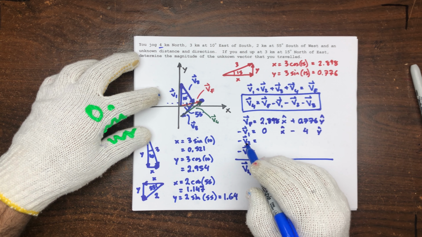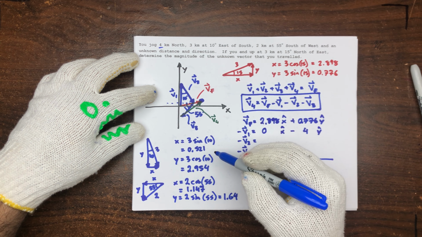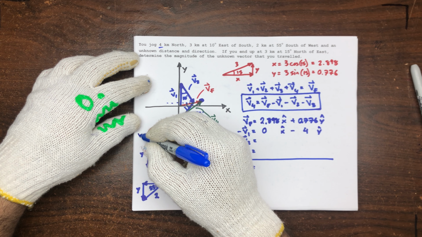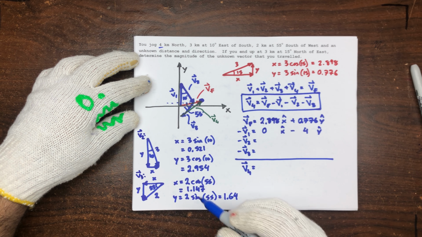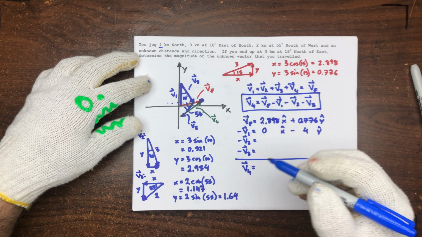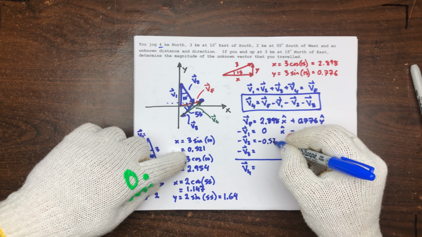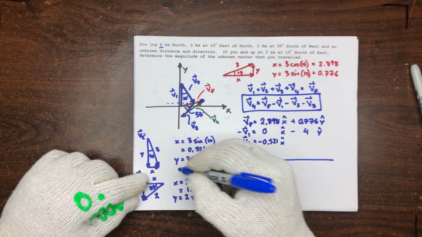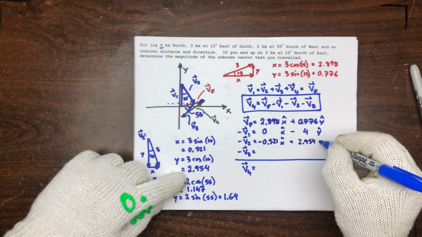So v2 vector was positive x. Here it is. Yeah, sorry, I got confused. See, I should label these. This is v2 vector, and this is v3 vector. Okay, so v2 vector is positive x and negative y. So positive x actually becomes negative x, so it's negative 0.521 x hat, and negative y is going to actually become positive y, plus 2.954 y hat.